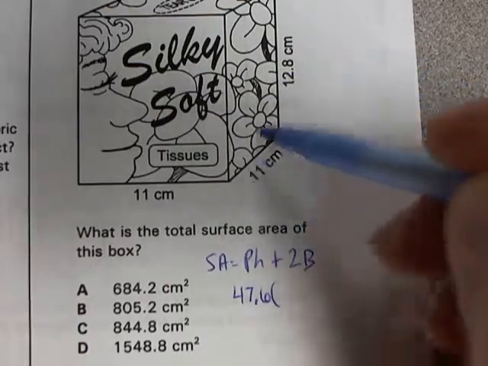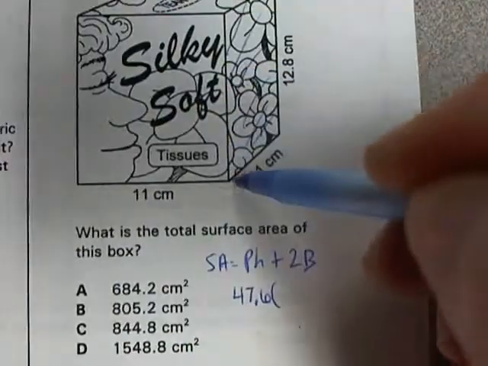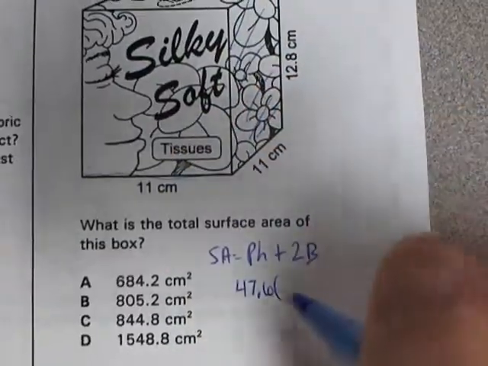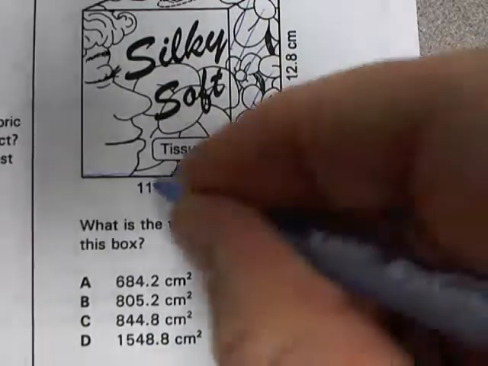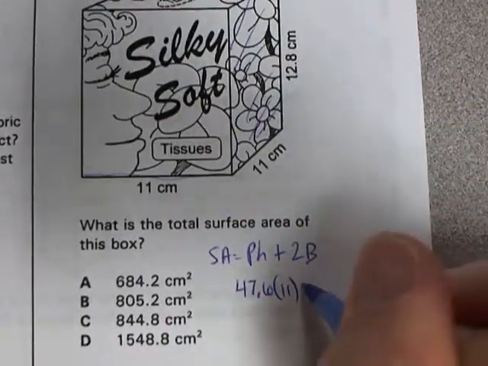The height connects the two bases. So here's one of my bases, and there's a base on the other side. So this edge right here connects the two bases. So the height is 11. The height is not always the vertical measurement, you guys. It's just the measurement that connects the two bases.